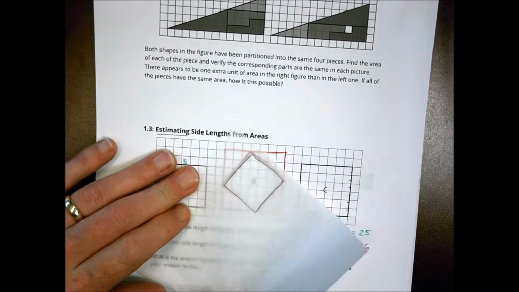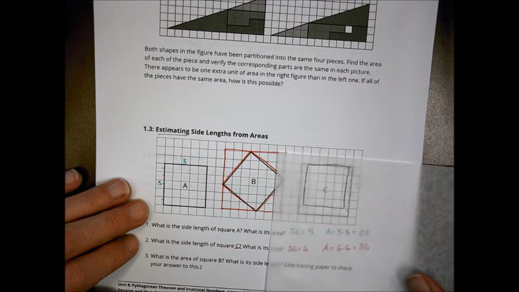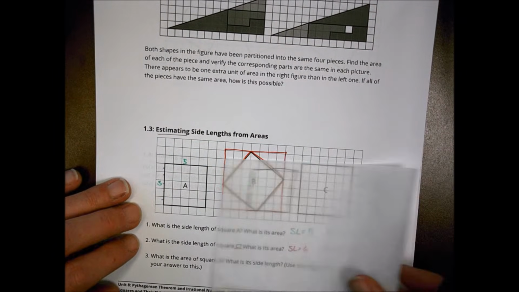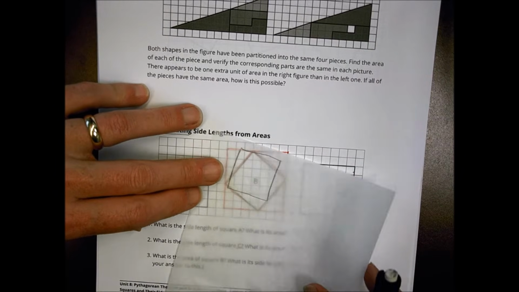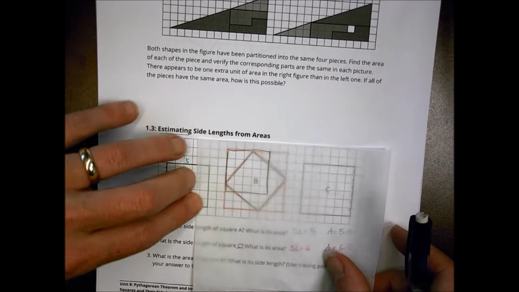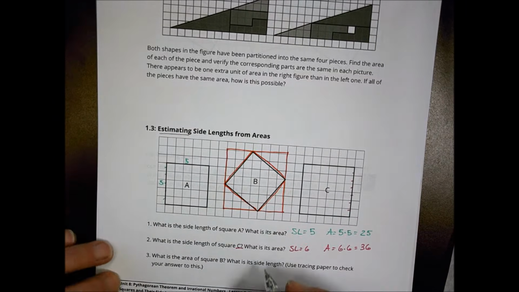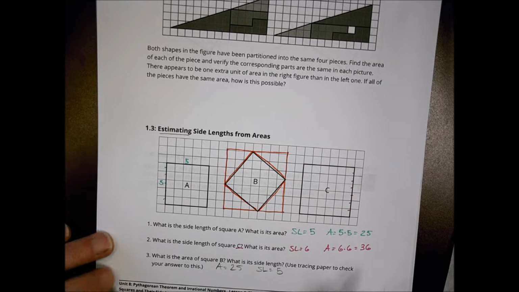Now we take that square, and if I put it on a 6 by 6, it doesn't quite work. I put it over there, it works. What's nice about tracing paper is I can just rotate it around and get it on the grid lines and see that it's actually a 5 by 5, isn't it? So here, the area is still 25 because the side length is going to be 5.